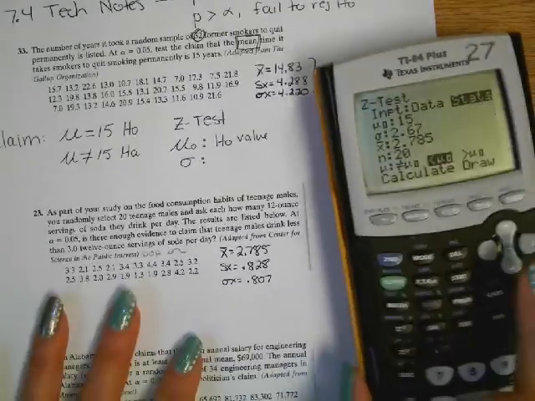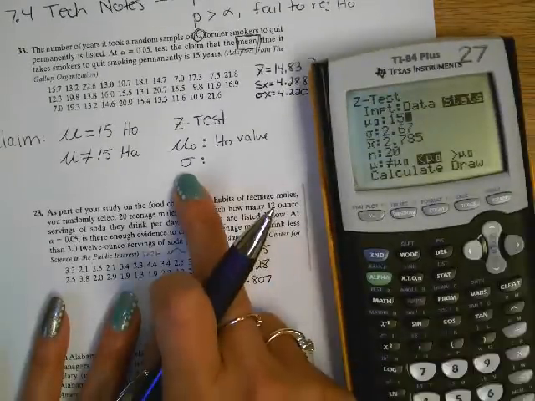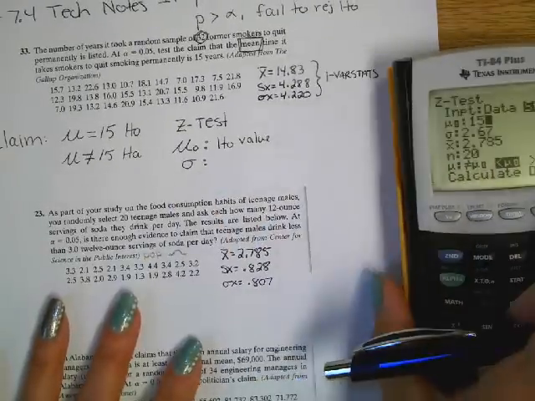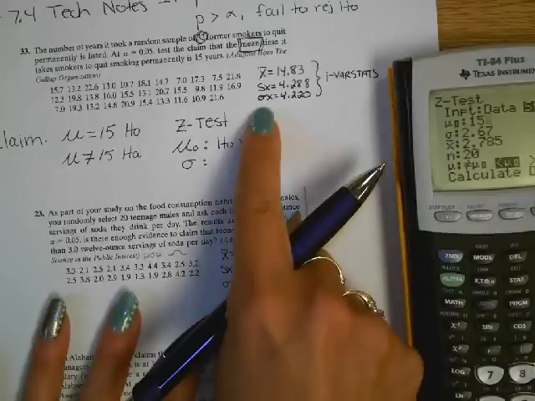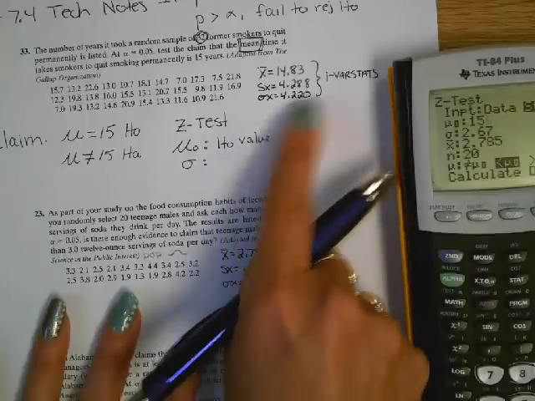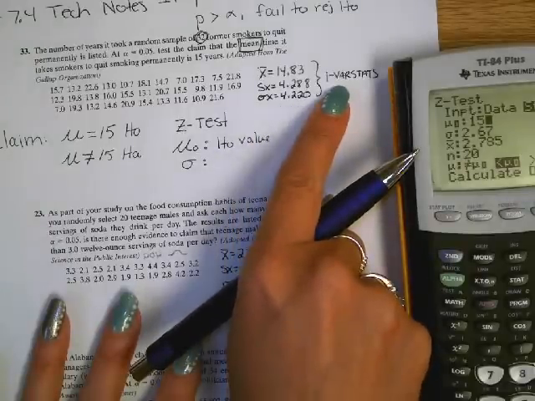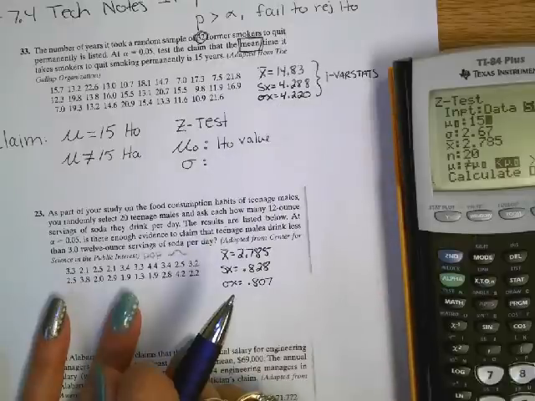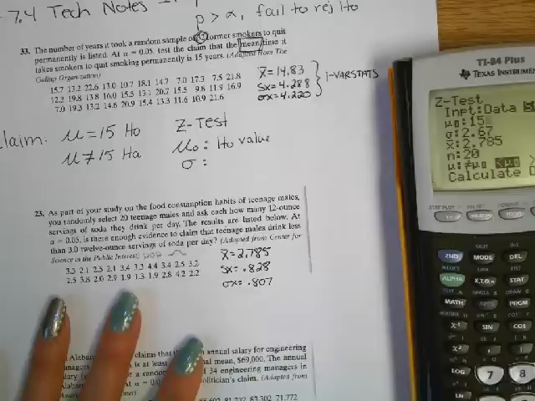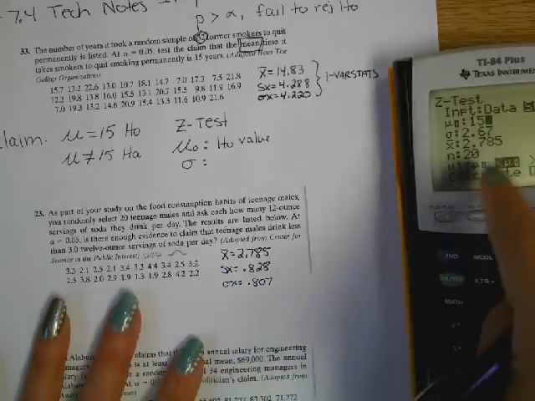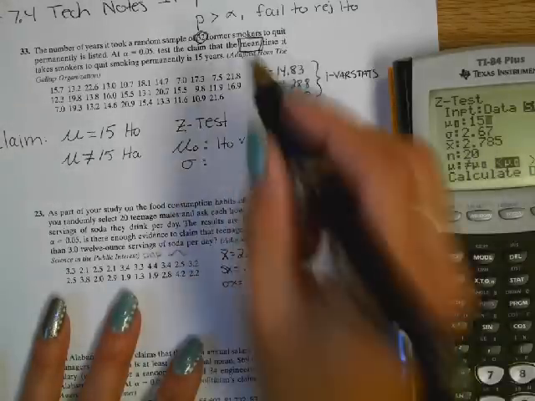The next one is the sigma. Be careful. Do we actually know the population standard deviation? I wrote down population standard deviation because that's what was on the 1-bar stats. But what did I feed 1-bar stats? Did I feed it a population of data or a sample of data? I gave it a sample. The calculator doesn't know that it was only a sample. That's why I wrote both of them down.